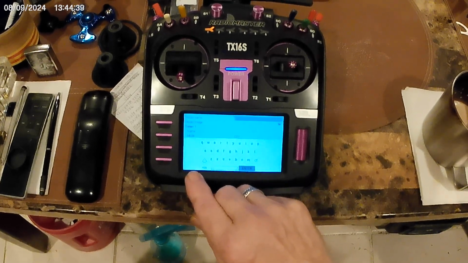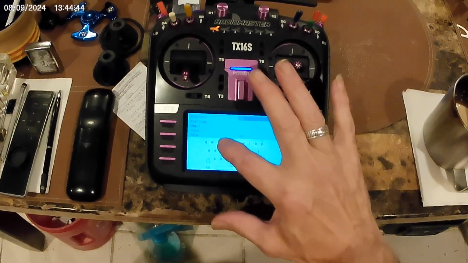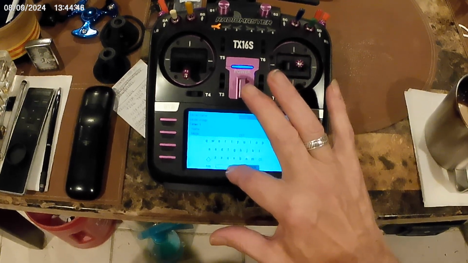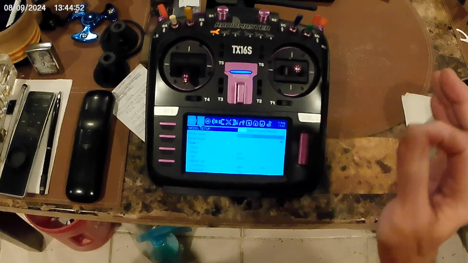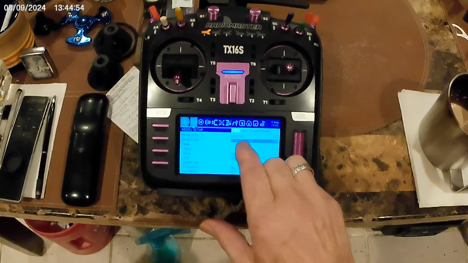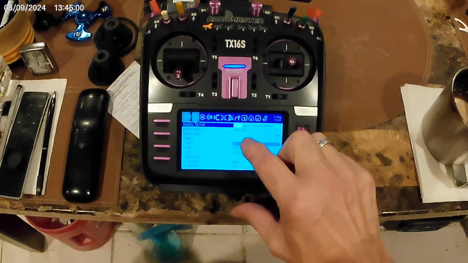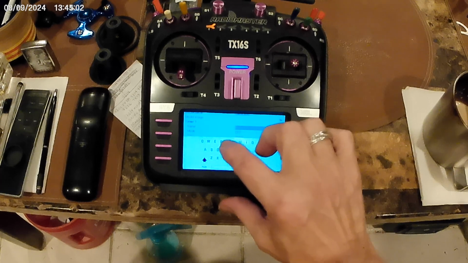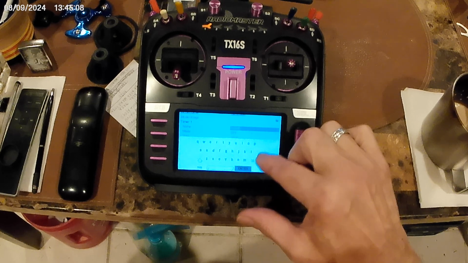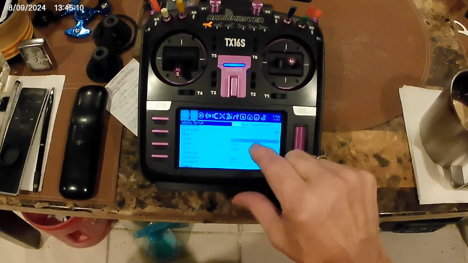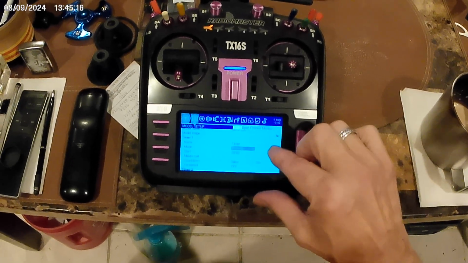We enter a name. Ultrix 600. Enter. Here you can put your image in. I'm not going to put that in right now. We go to timers, click it, and we're just going to name this timer. Enter. Mode, we want it to start when the throttle is on, when you push the throttle.